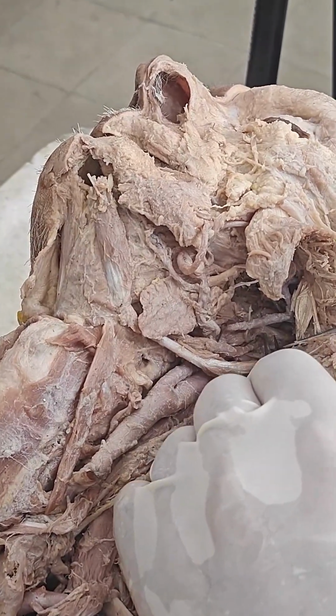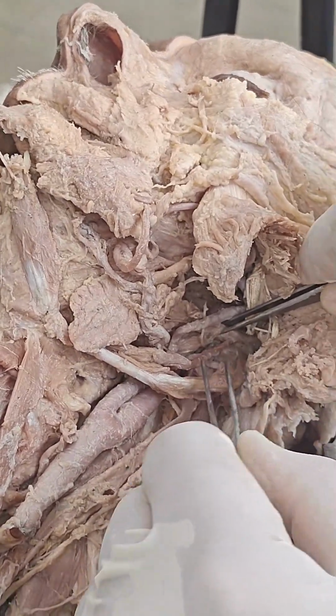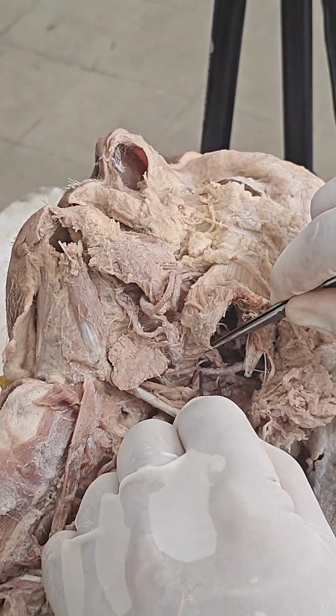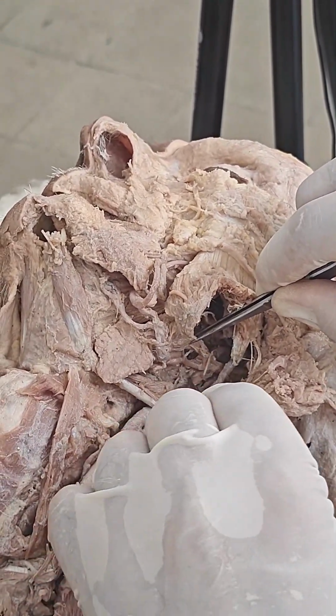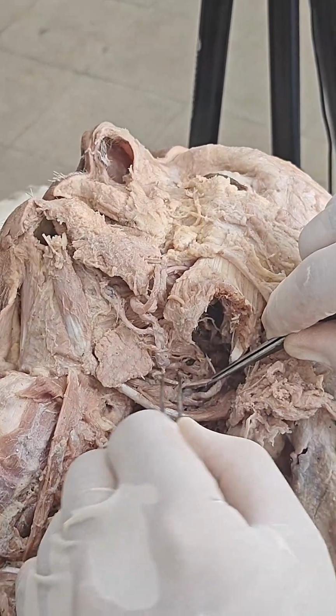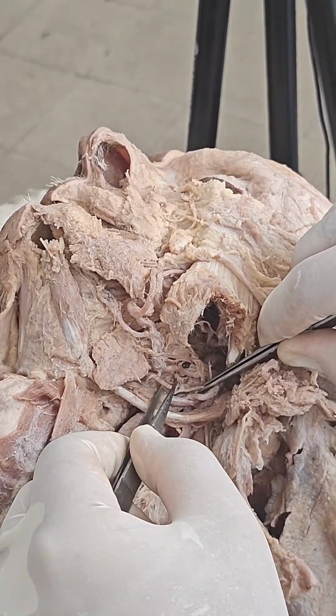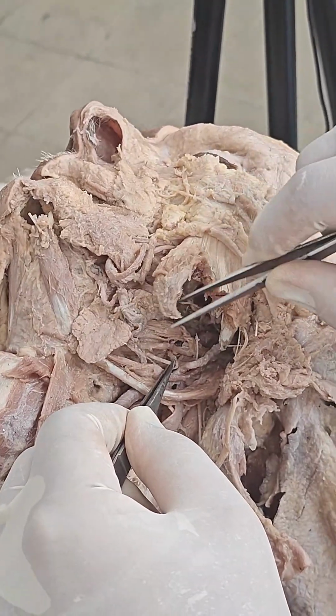This is the styloid process, and the styloid process gives attachment to the stylohyoid. Another muscle is the styloglossus. Another muscle is the stylopharyngeus. These are the three muscles, and along with the stylopharyngeus, there is a nerve called the glossopharyngeal nerve. This is the glossopharyngeal nerve.